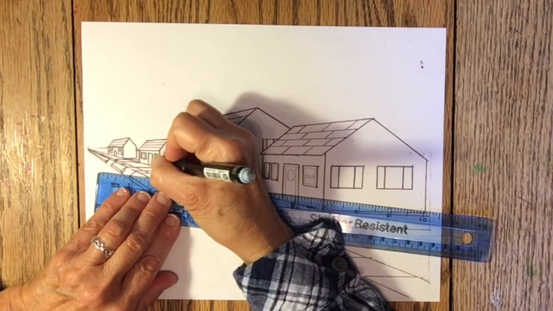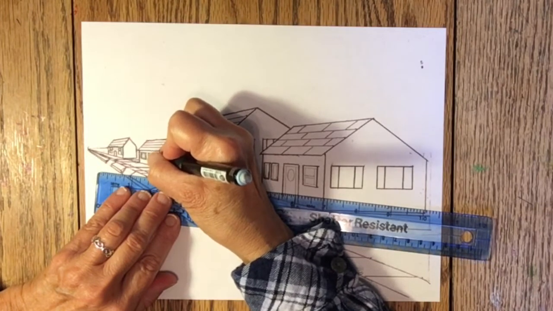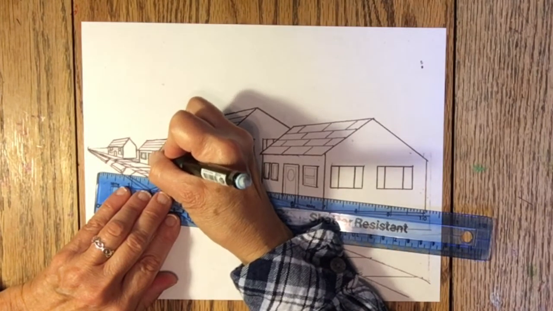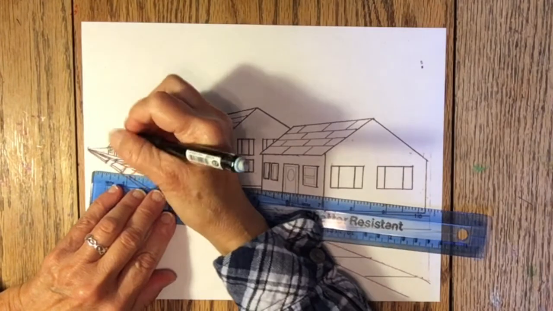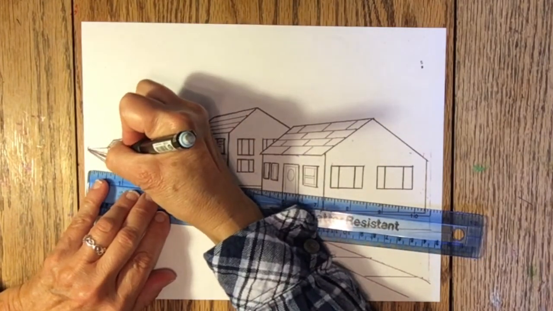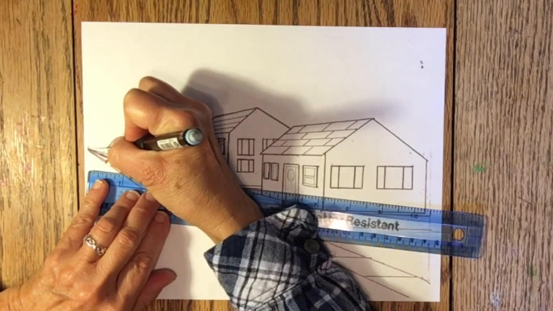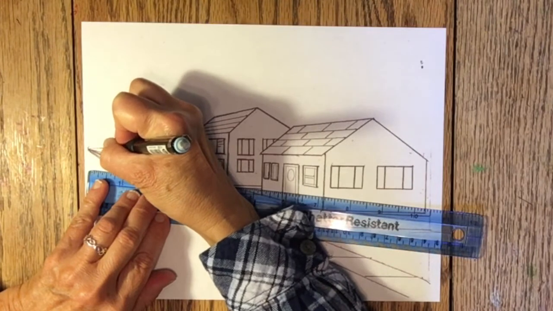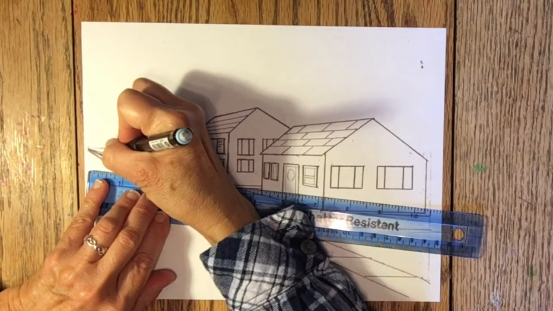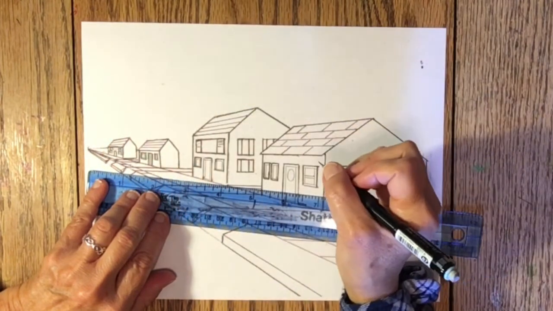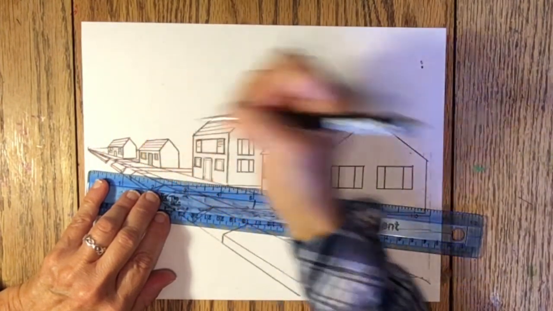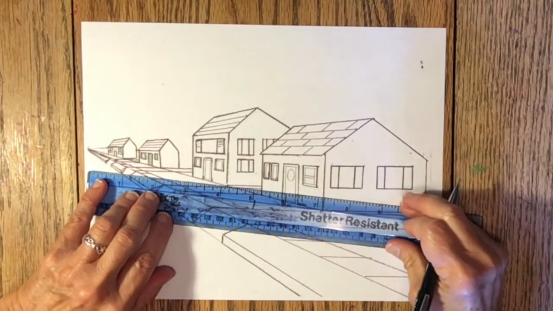So there might not be a lot that you can really do with these beyond the basic drawings. Like that.